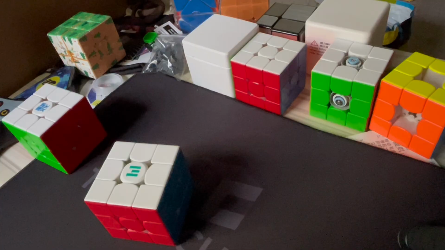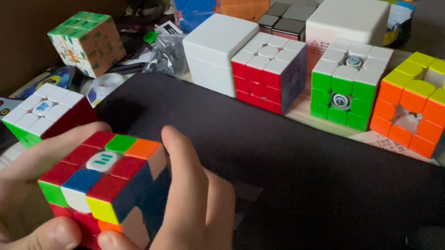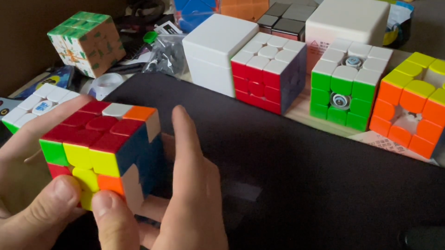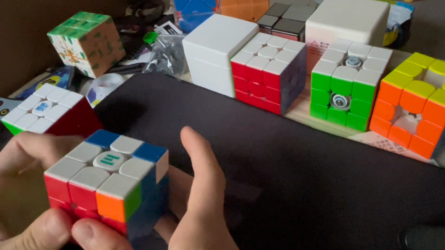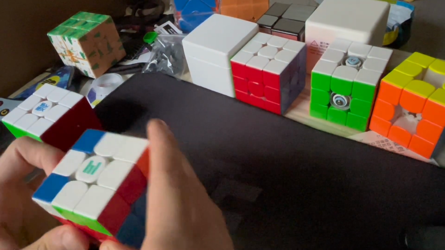Another way of doing it is if you do an M prime and then you do U, R, U prime, R wide, R wide 2, U2, and then R, U, R prime, U, and R wide. And that might be better for most people. But if you have trouble remembering algorithms, just do this one because it's easier to remember.